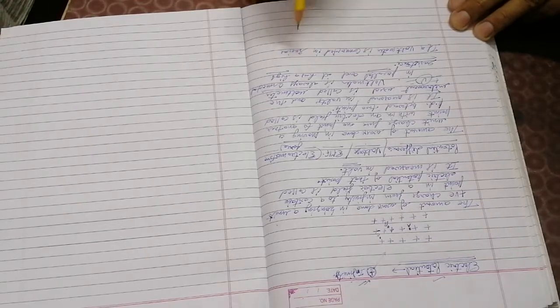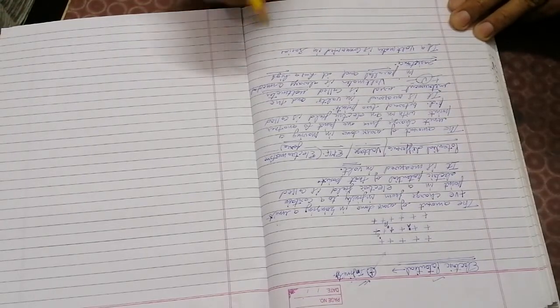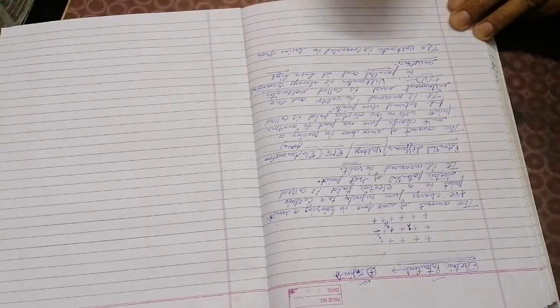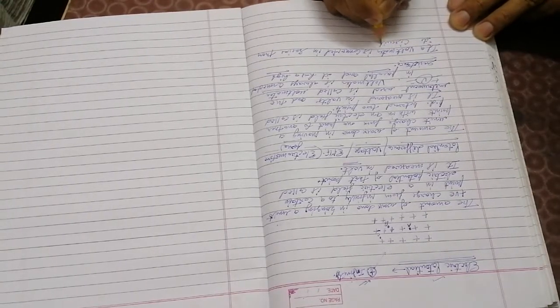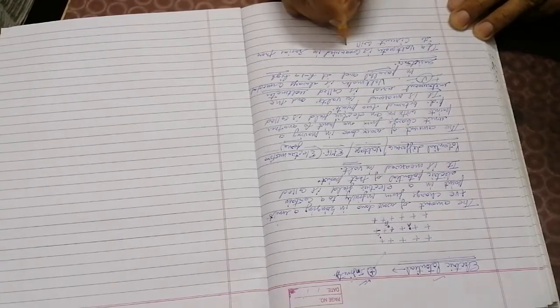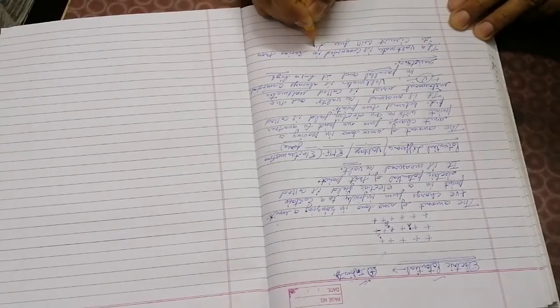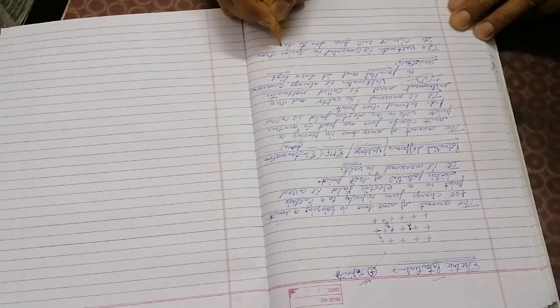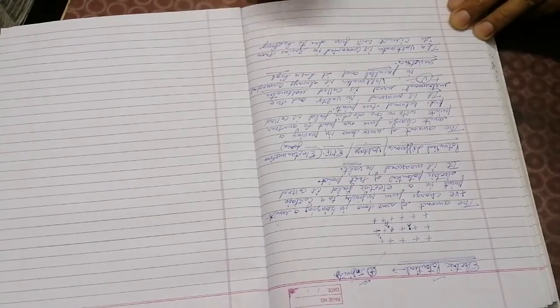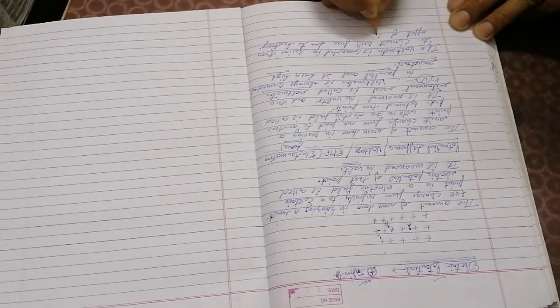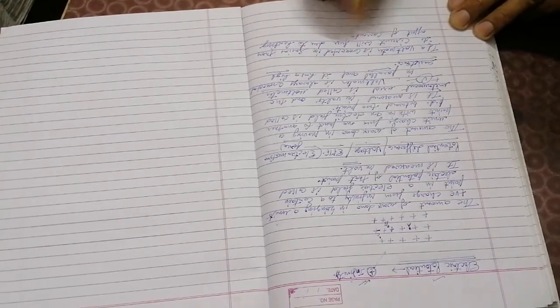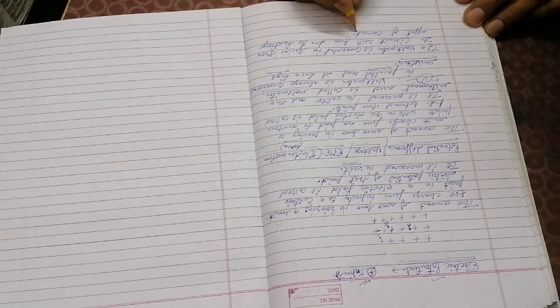In place of parallel, suppose we connect it in series, then its circuit will fuse due to the heating effect of current.